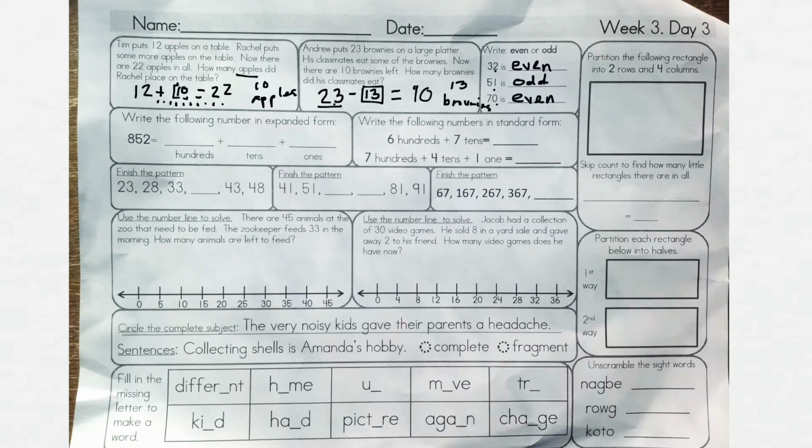Partition the following rectangles, 2 rows and 5 columns. Rows go side to side, columns go up and down. So I'm going to go 2 rows. So I've got row 1 and row 2. Now I need to do columns, and I need 4 of them. I like to start in the middle when I have an even number, and then I can work my way out. That way my pieces are a little bit more even when I'm finished.